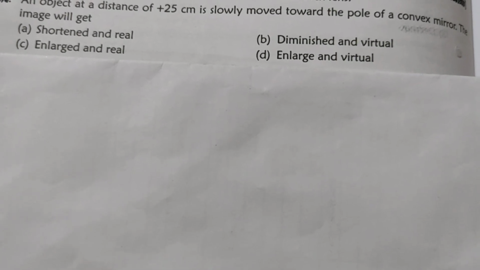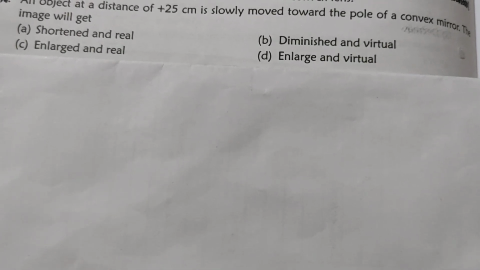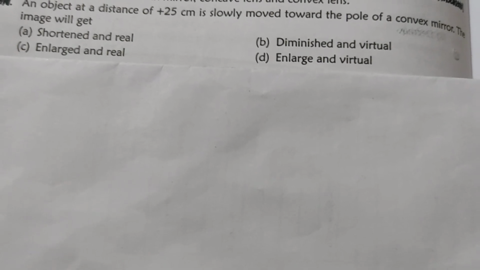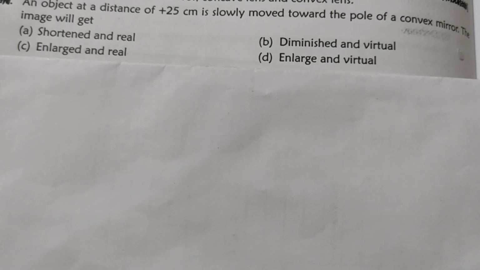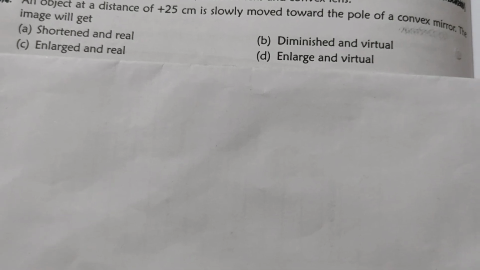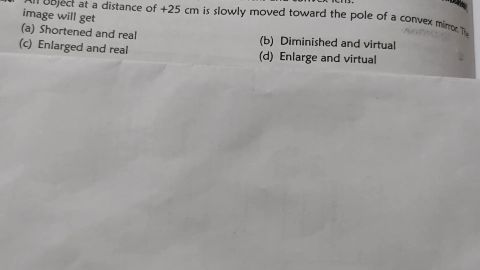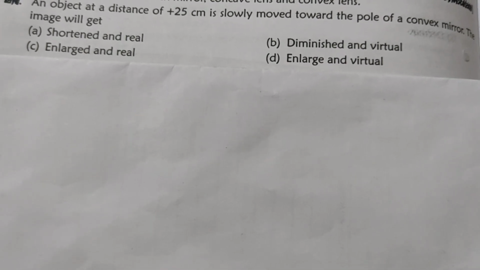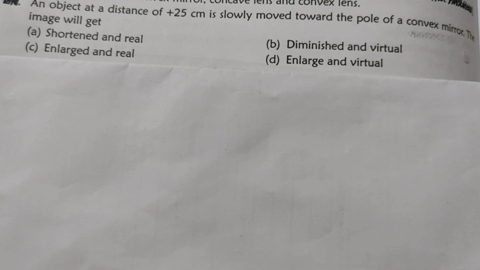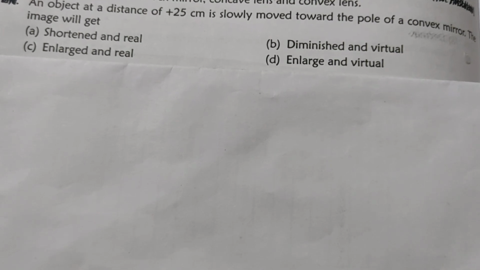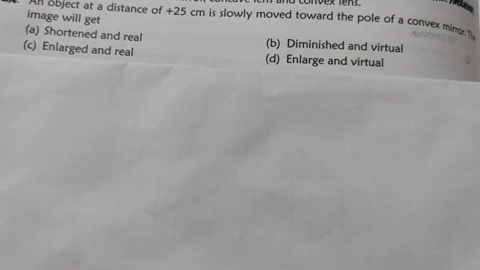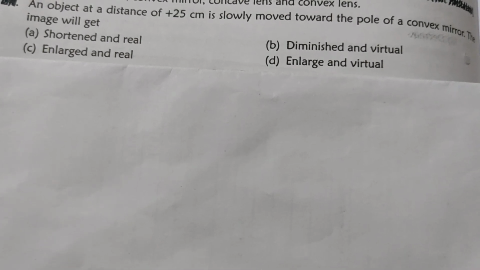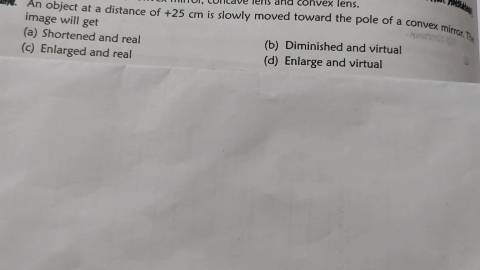It appears to be closer. Now, so the image will get real. A and C option contains real, so that is wrong. B and D has diminished and virtual, enlarged and virtual. And as we know, convex mirror always gives us diminished images, but in this case remember that when the object at some distance is slowly moved towards the pole of a convex mirror, then the image will get enlarged and virtual.